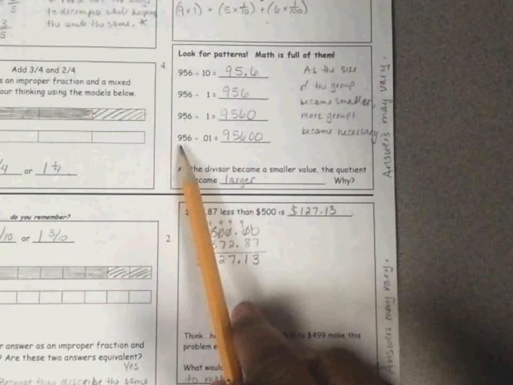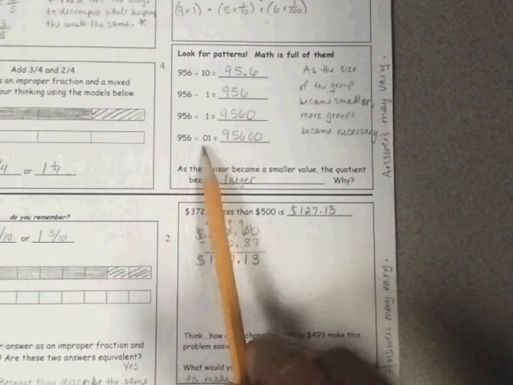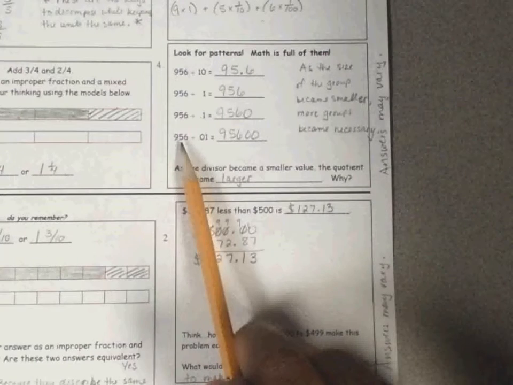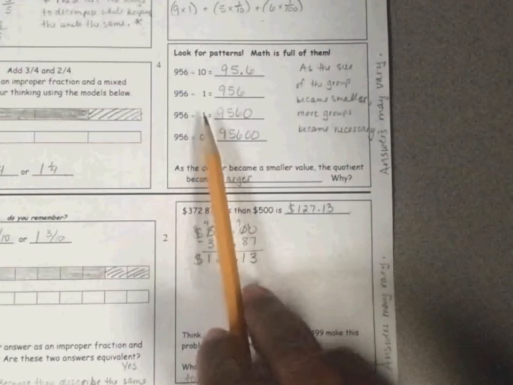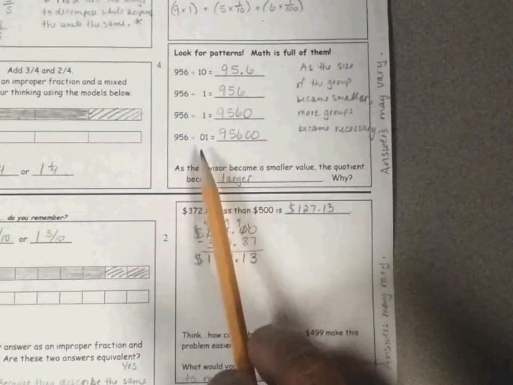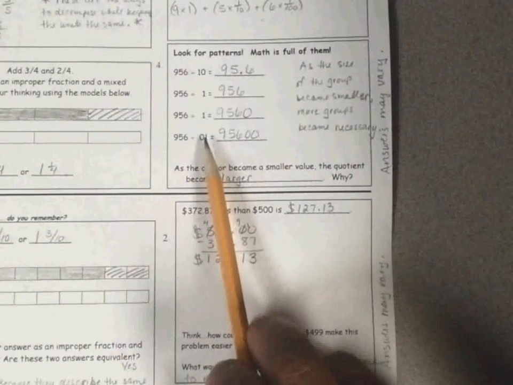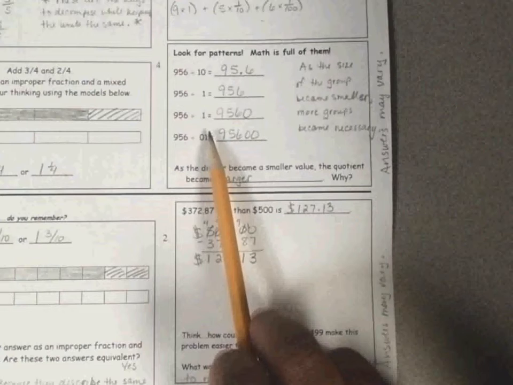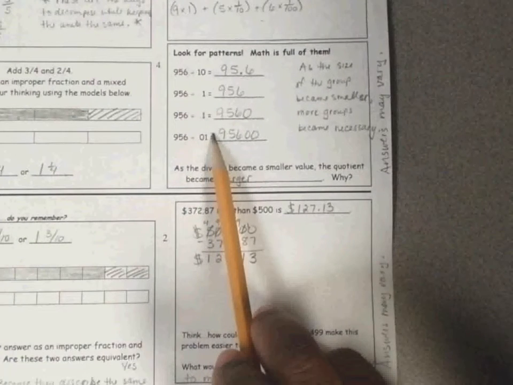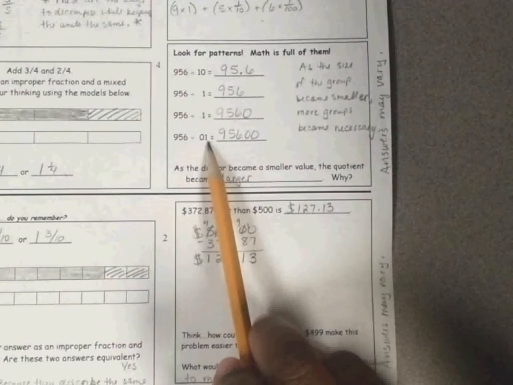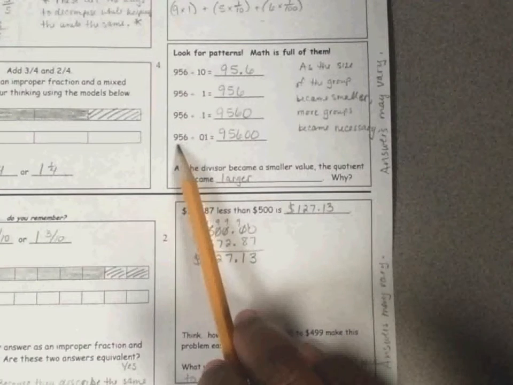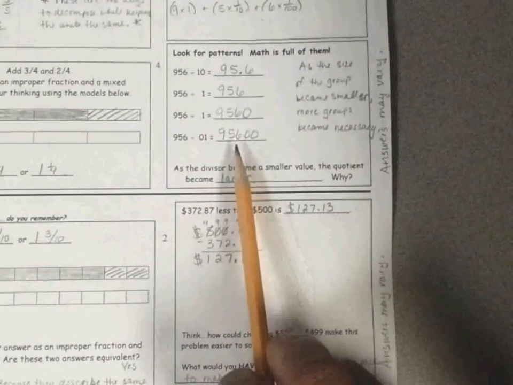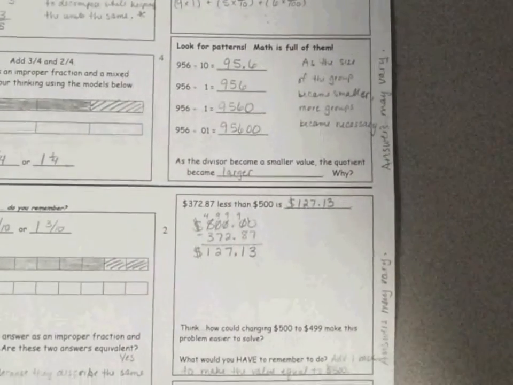So whatever I do to this side, I do to this side. So then this I also multiply times, what was this? This becomes times 10, this is times 100, because this is in the hundredths place. So in order to make this a whole number, I multiply by 10 to the power of 2, which is 100. So this becomes a 1, and then this becomes 95,600. And that's my answer if I divide it by 1.